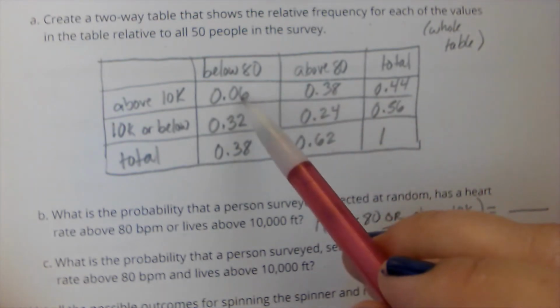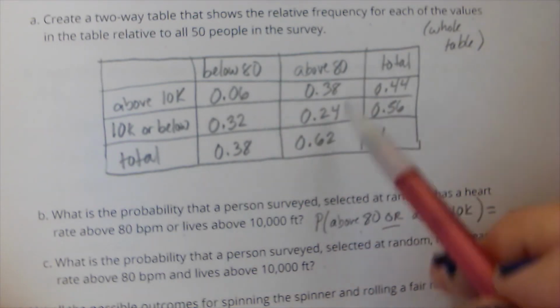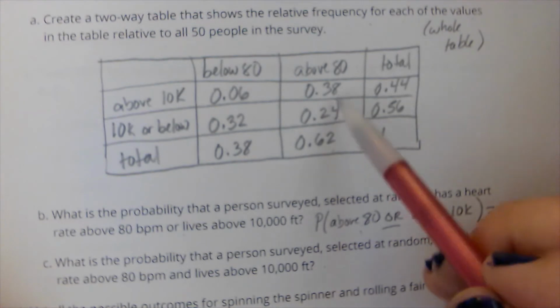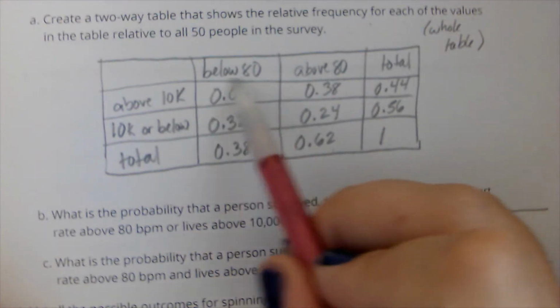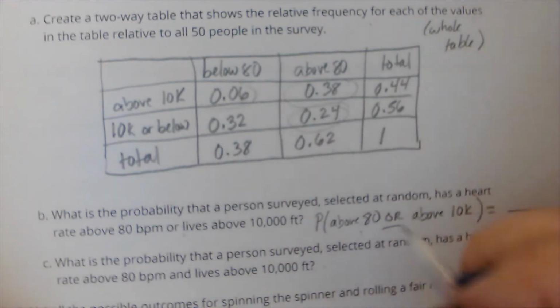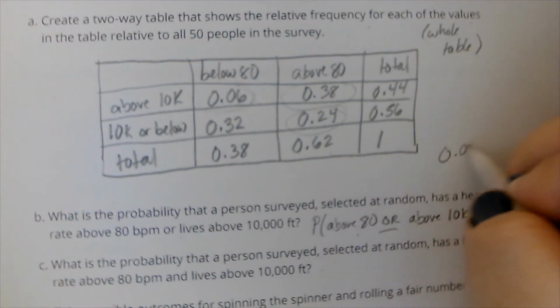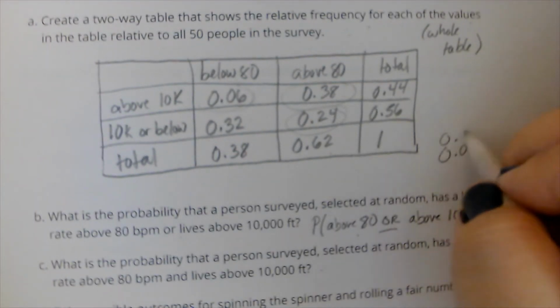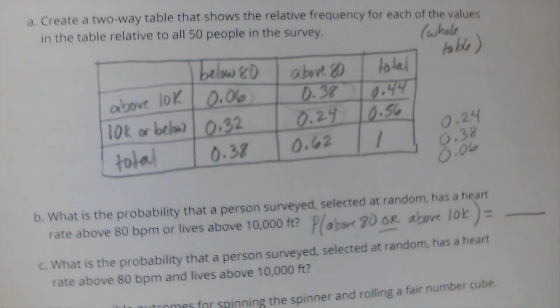But this includes 0.06 and 0.38. When I add up these ones, it's 0.38 and 0.24. I don't need to count the 0.38 twice, so I'm really just going to add up the 0.06, the 0.38, and the 0.24. So let me do that real quick. 0.06, 0.38, 0.24. Total those up.